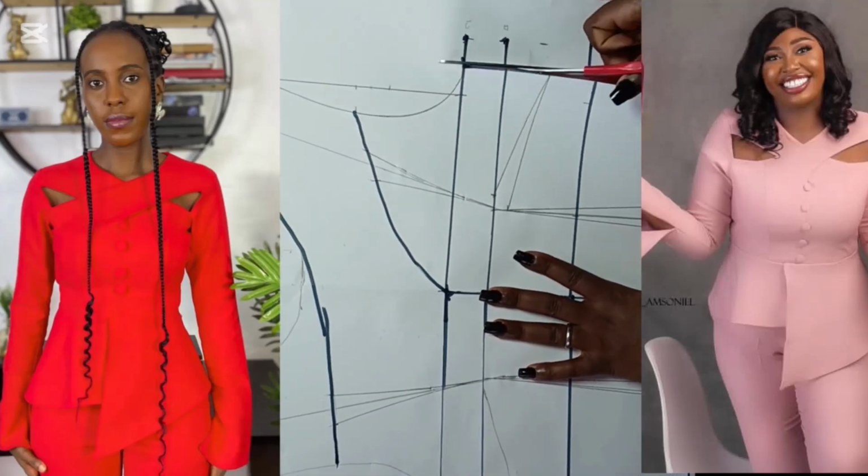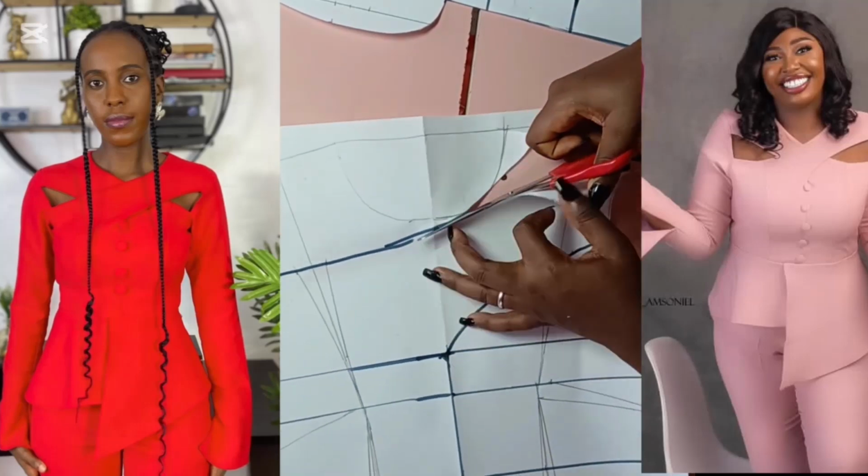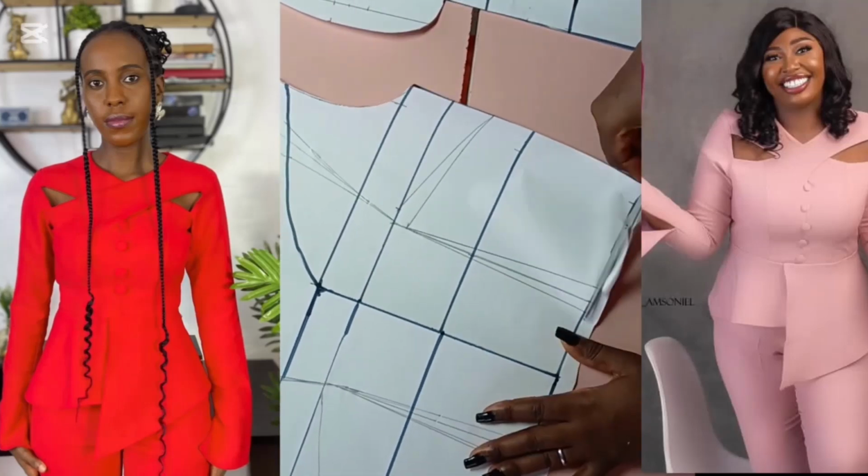Today we'll be learning how to draft this beautiful scissors neck top. So if this is what you are looking at to learn, stick to the end of the tutorial.